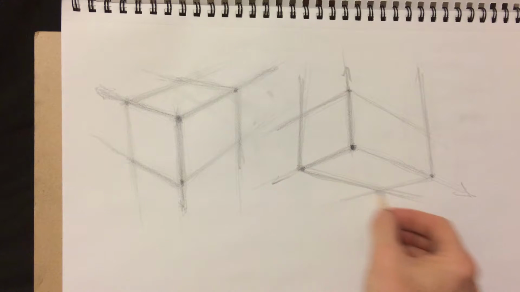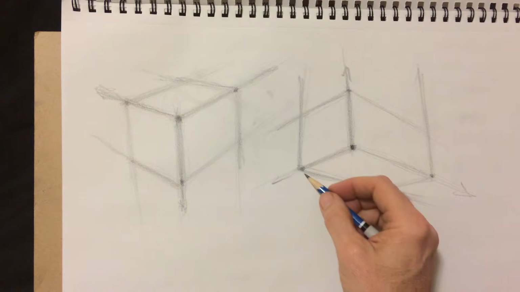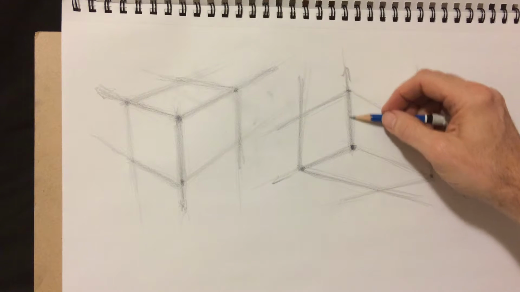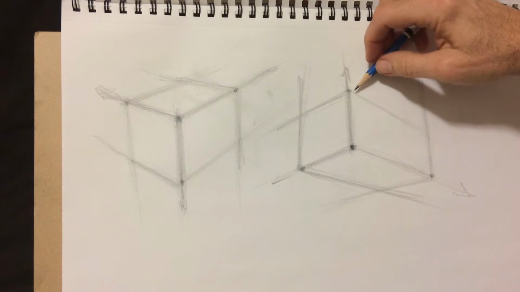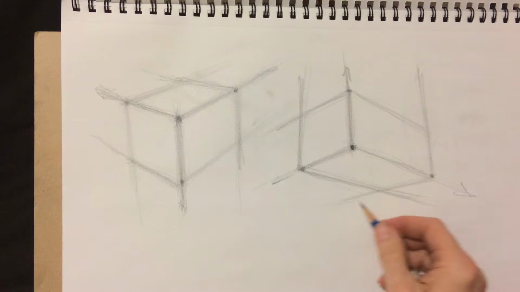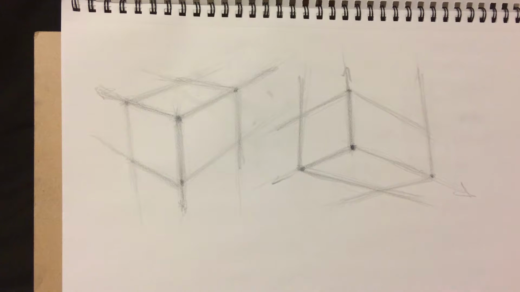Now depending on how it's situated, how you're situated, how close you are, a lot of variables will come in, but this main idea still holds true. So that is going to be the scenario for when we're looking up at a box-like shape.